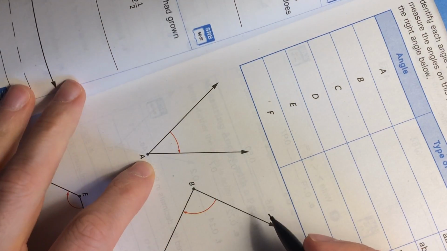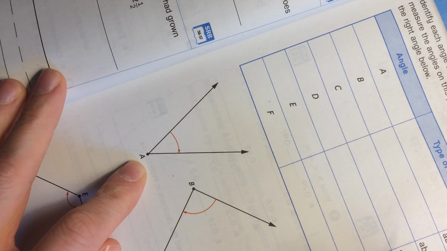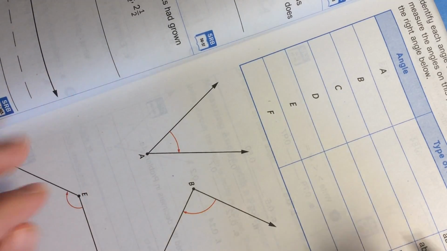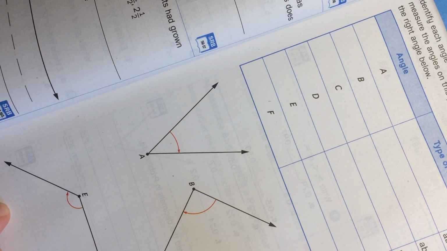So now the question is, do we have a right angle? Do we have a perfect L? No, so he's not a right angle. Next question, is he a straight angle? Does it just go straight across? No. So we've eliminated two of our options. That means this angle is either obtuse or acute.